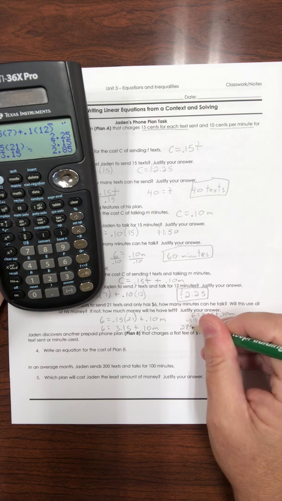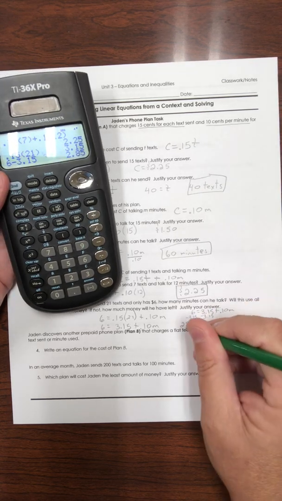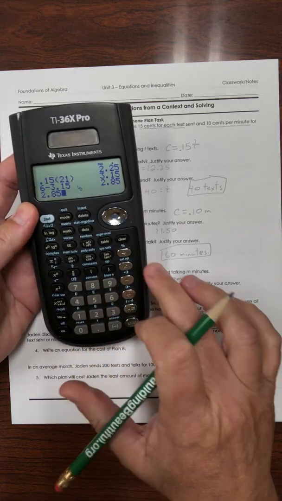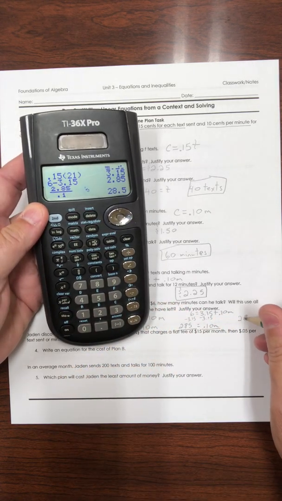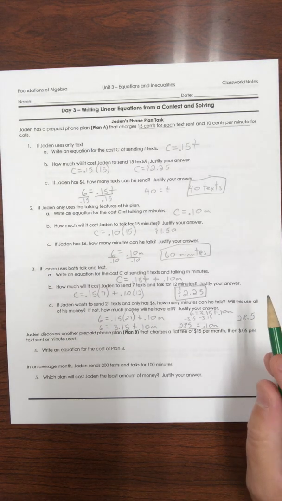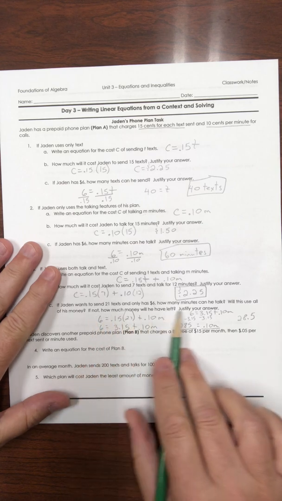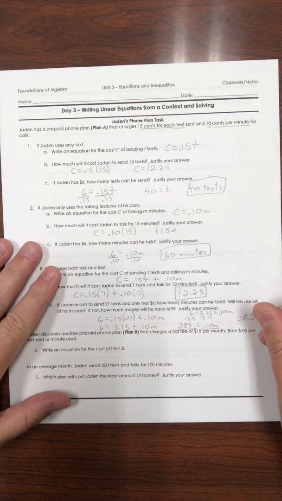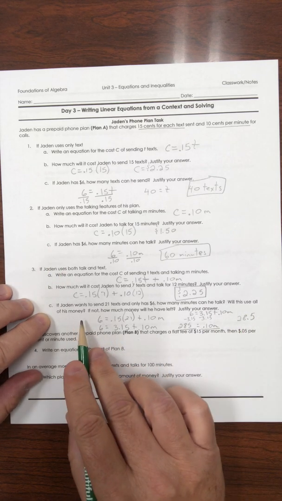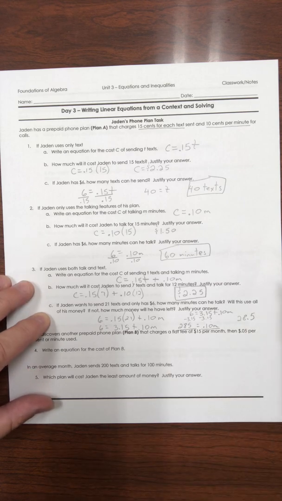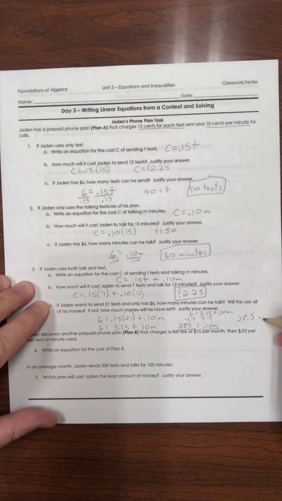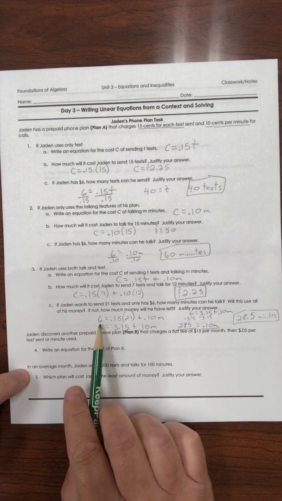I'm going to divide by 0.10. So 2.85 divided by 0.1, or put the fraction 2.85 on top and 0.1 on the bottom, gives me 28.5. But let's talk about what we were solving for. How many minutes can he talk? He can talk 28 and a half minutes. Oh wait, will this use all of his money? Yes, that'll use all of his money because we started with $6, right?